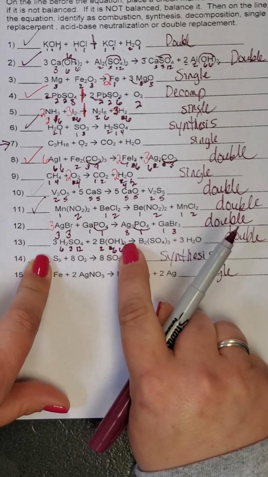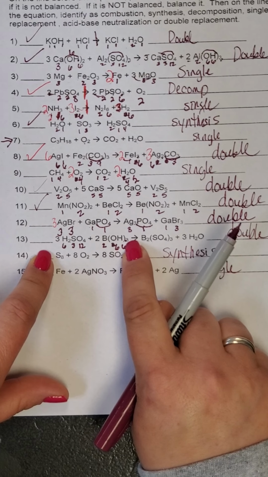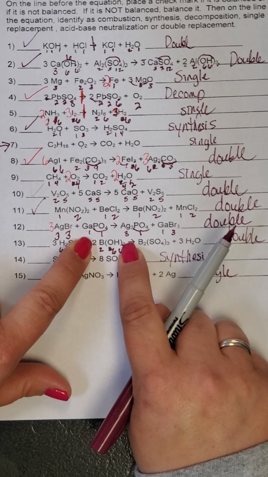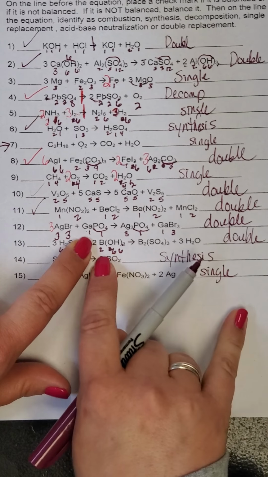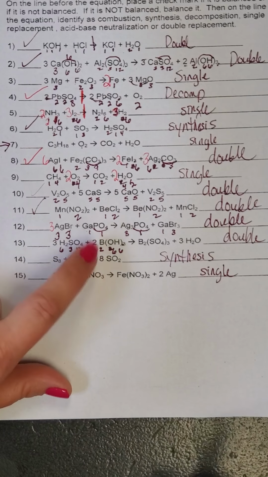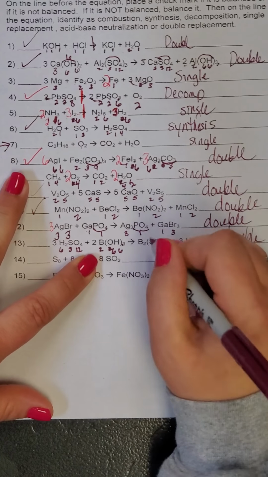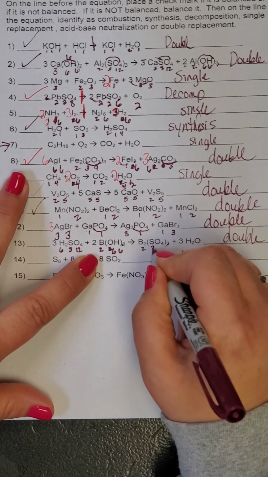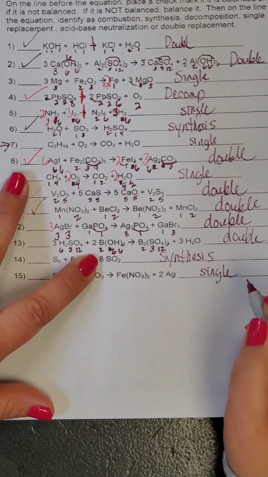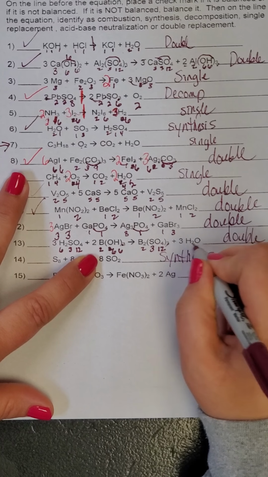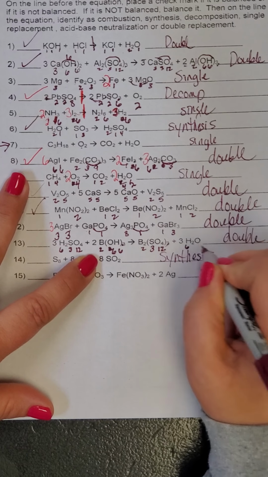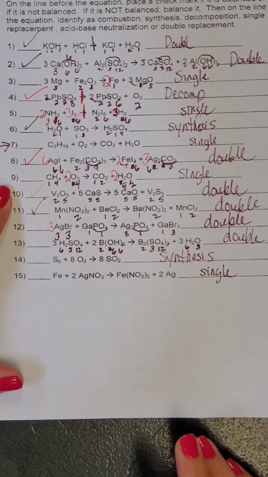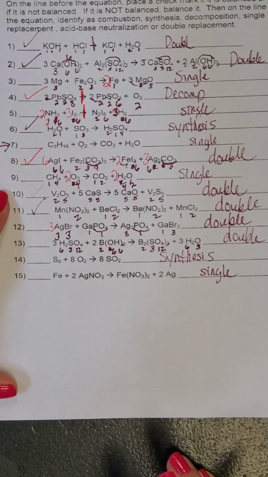You have to distribute the 3 subscript goes into the parentheses, multiply that by the coefficient. That does not affect the boron because boron is outside of the parentheses. Counting here, I have 2 borons, 3 sulfurs, 12 oxygens, 6 hydrogens, 3 oxygens. Counting is done.